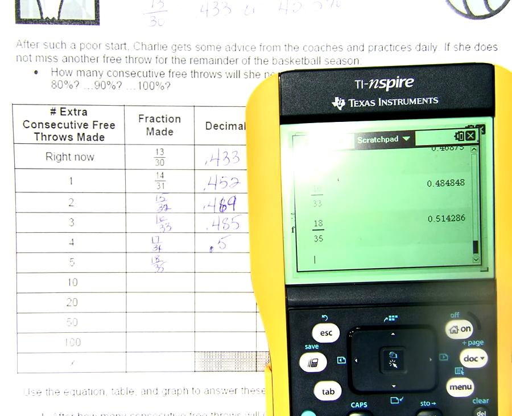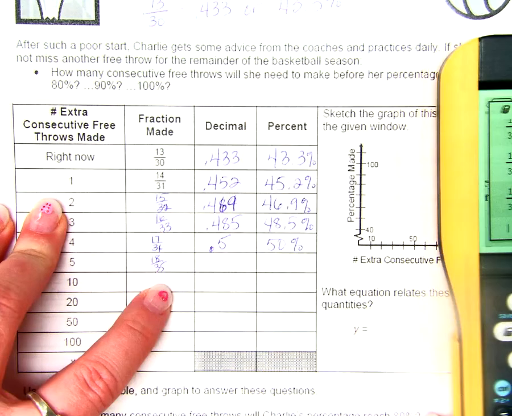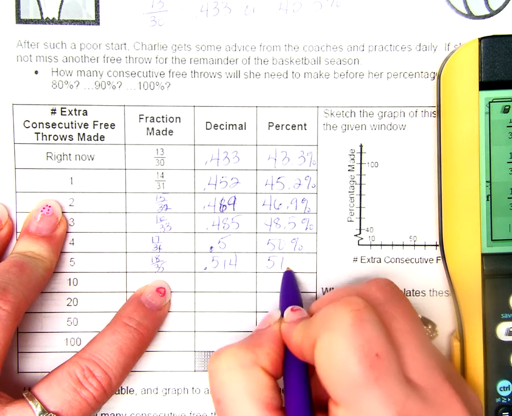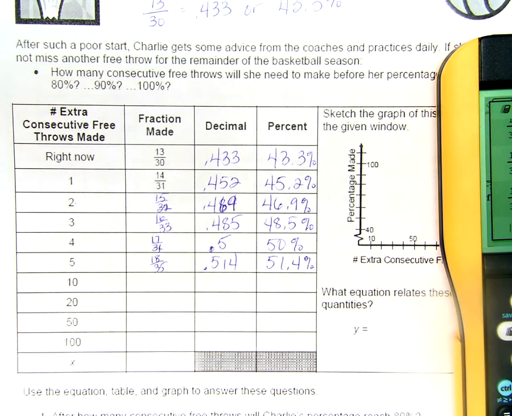18 over 35, that is 0.514. Okay, 0.514, so that would be 51.4%. Okay? Is this making sense to you, I hope?